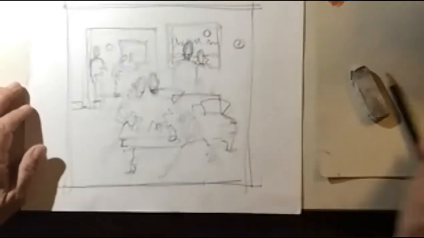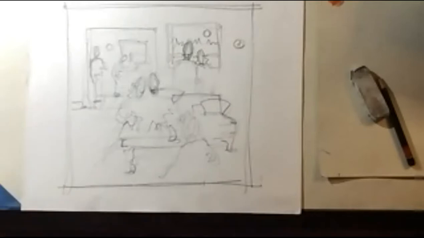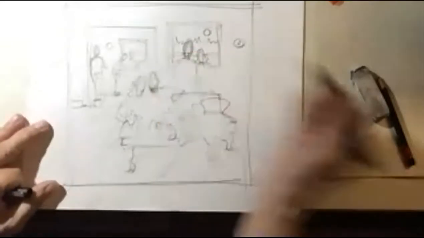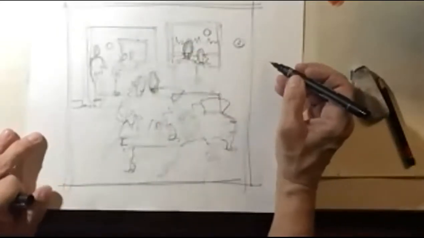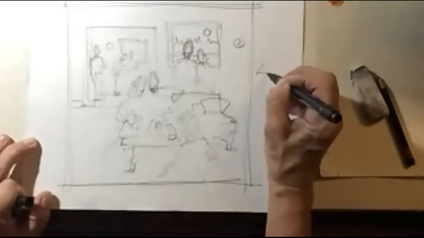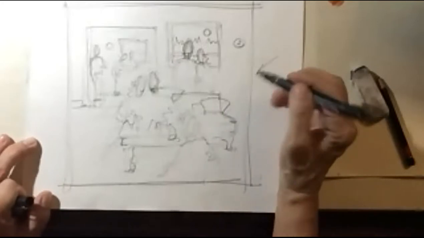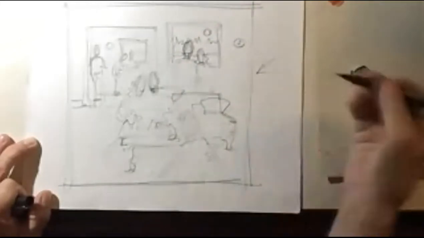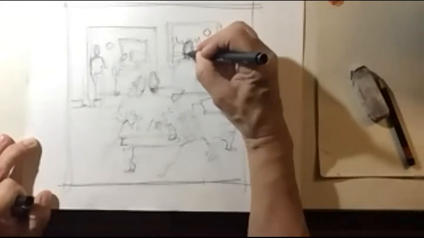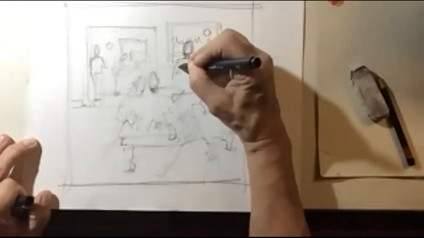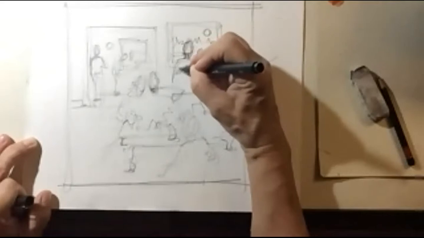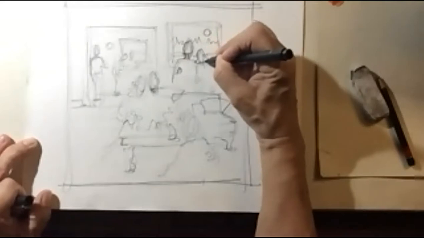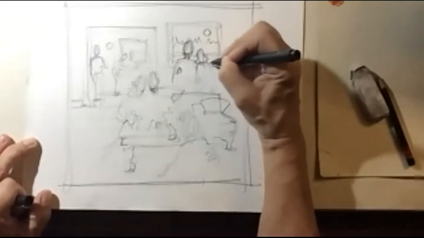And then I'm gonna switch to ink right now. I'll leave it big, but I'm gonna zoom in in a minute. But now I'm going to establish my light source, which I'm going to say is coming from the right. So now I'm going to put my line on the left-hand side, on the other side of the light. And I take the line as an opportunity, not to just go over the pencil, but to do something even more interesting.